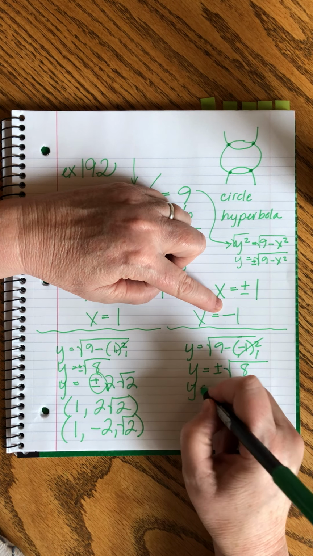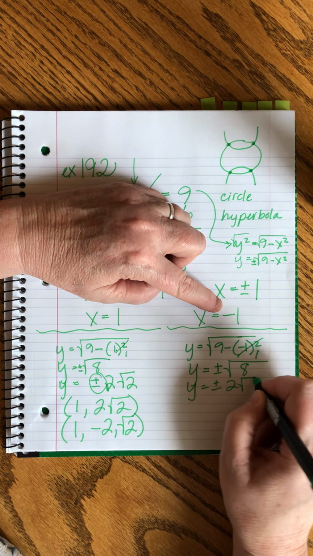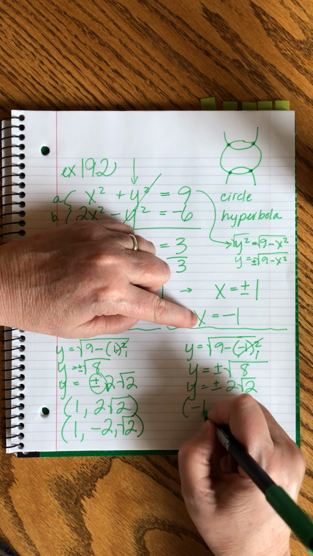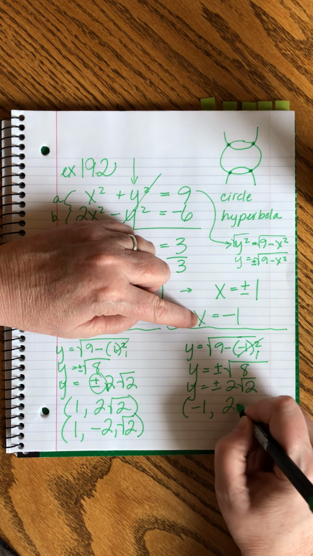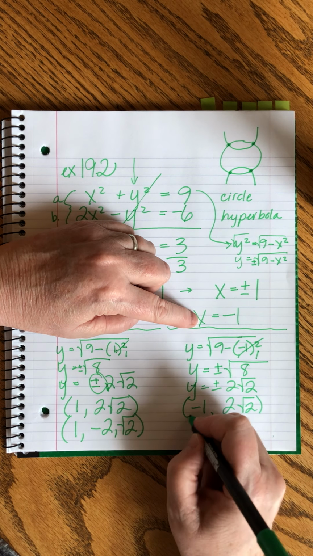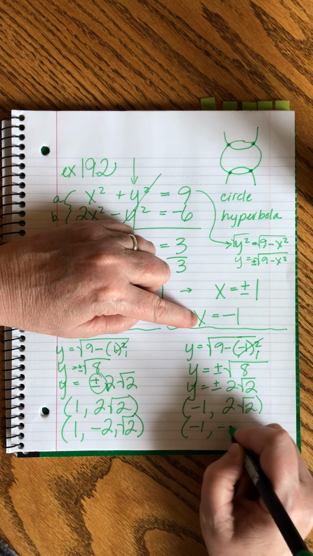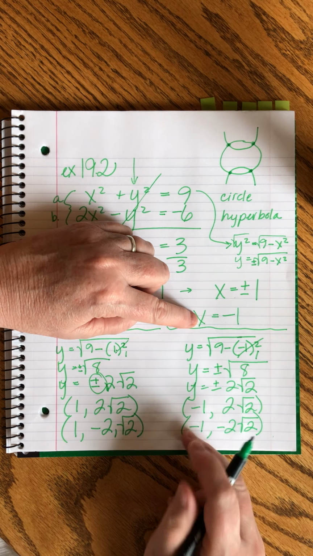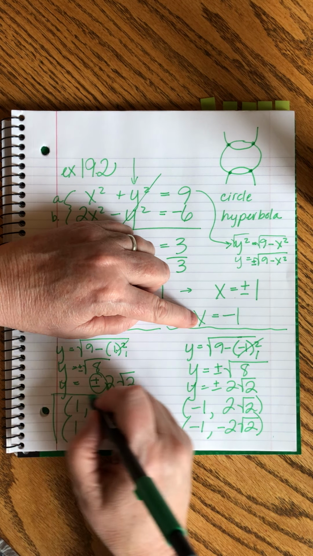So that means y equals plus or minus 2 times the square root of 2. And then we can write these two values: minus 1, plus 2 square root of 2, and minus 1, minus 2 square root of 2. So here are our 4 points.